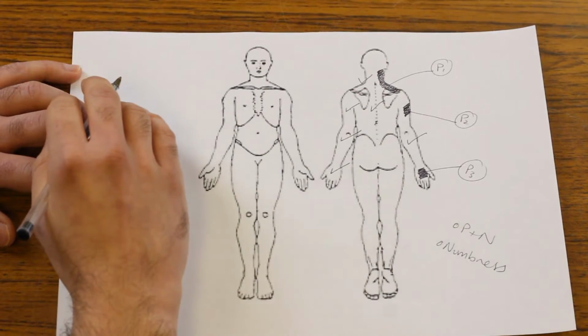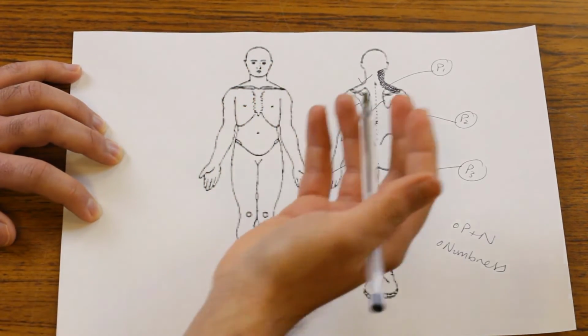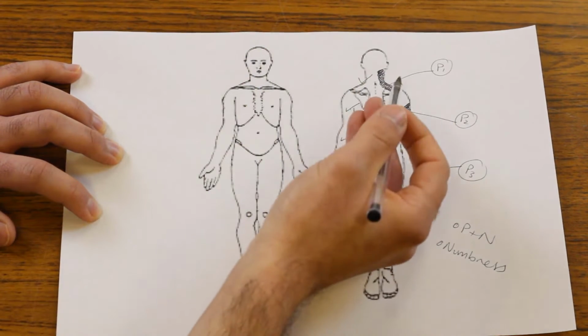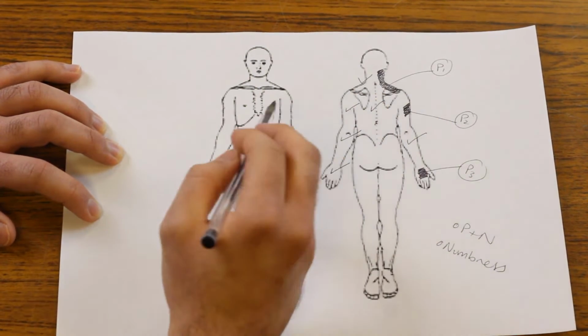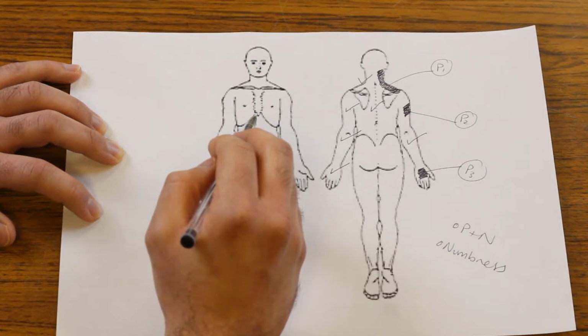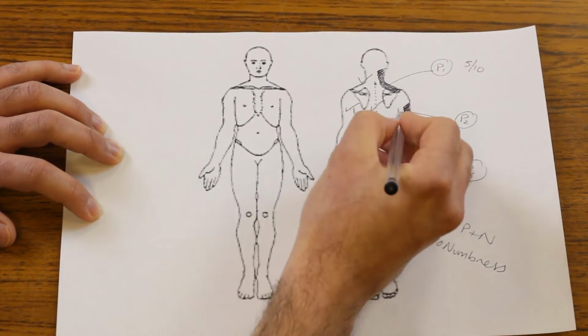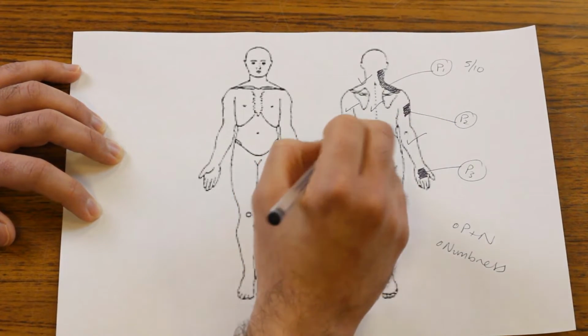So for severity, we're going to ask our patient on a scale of 0 to 10, where 0 is no pain and 10 is the worst, how would you describe the pain that you've given to me on the right side of your neck? And our patient says 5 out of 10, all right. And how about the pain on the right side of your arm at the top here?